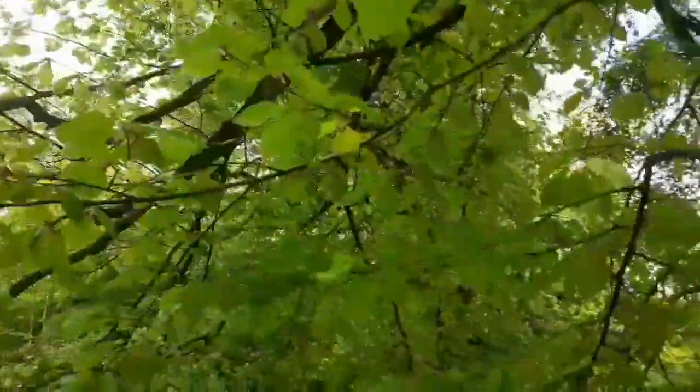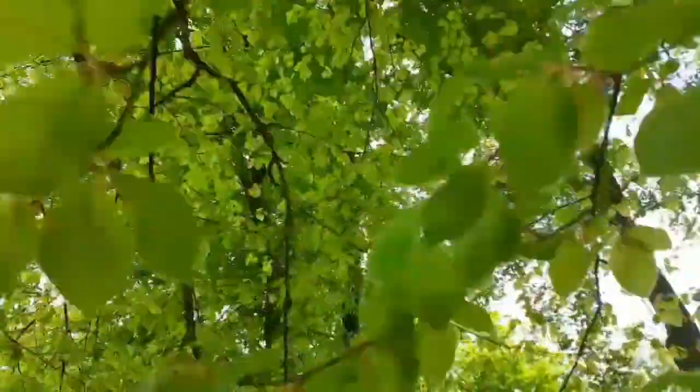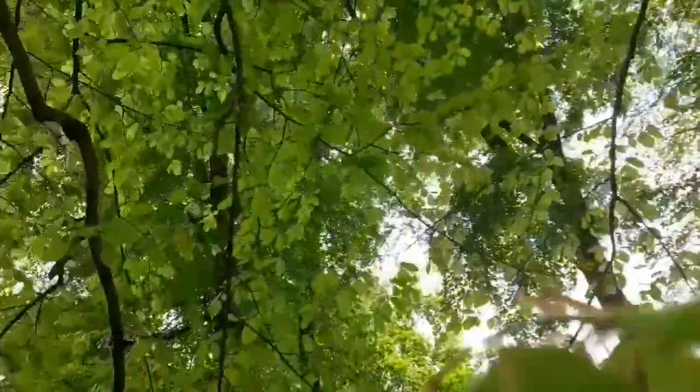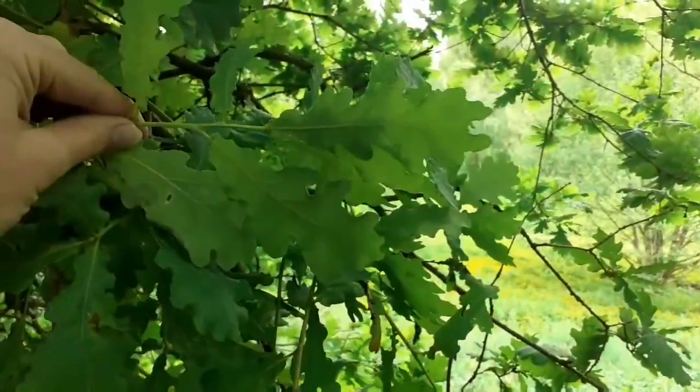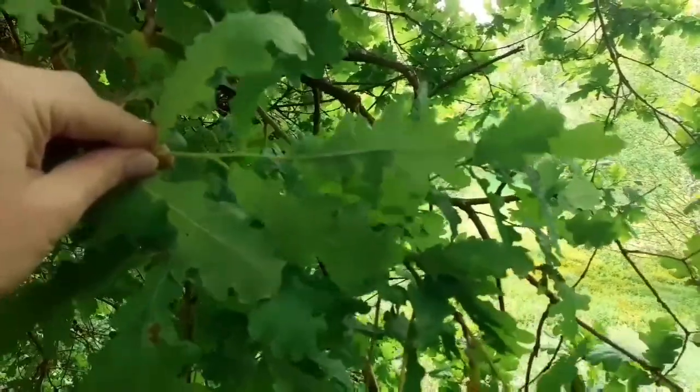Hi children, we're going into the woods again today, and this time we're going to look a bit more closely at the trees because they're all so different. These are oak leaves with wavy edges.